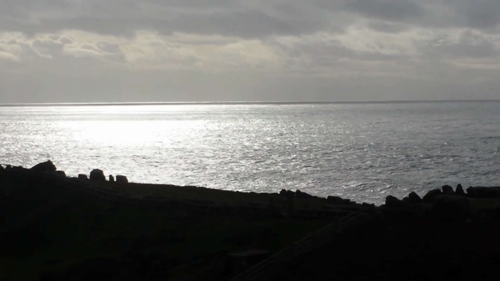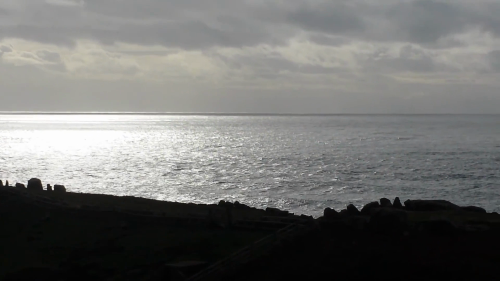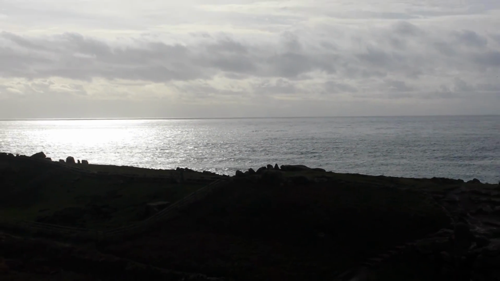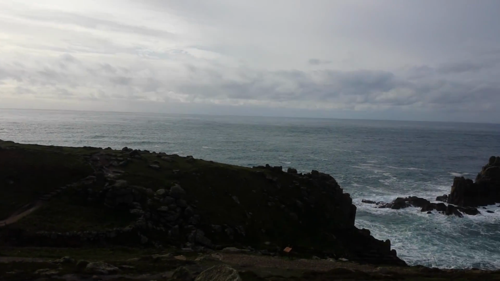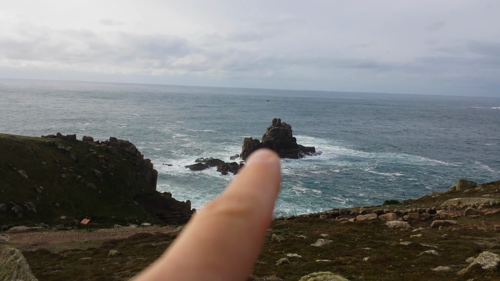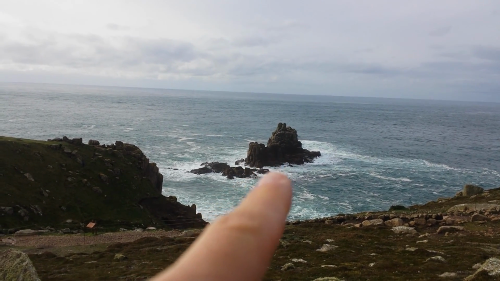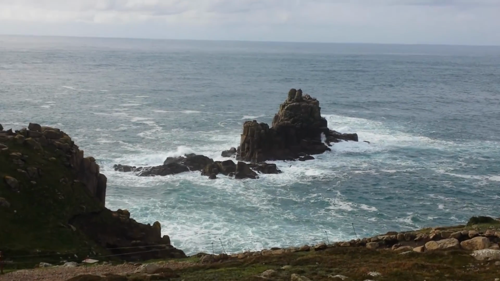S-C-I-L-L-Y. Those are the last granite intrusions from the Cornwall batholith. And this is a little islet at the Land's End.